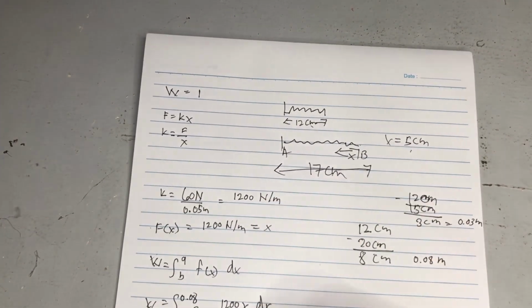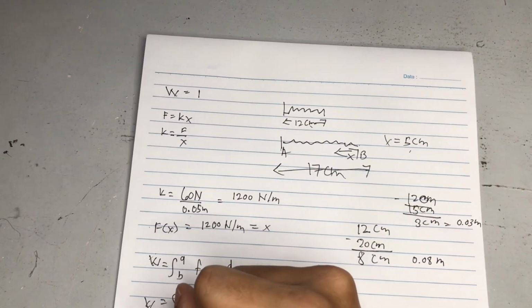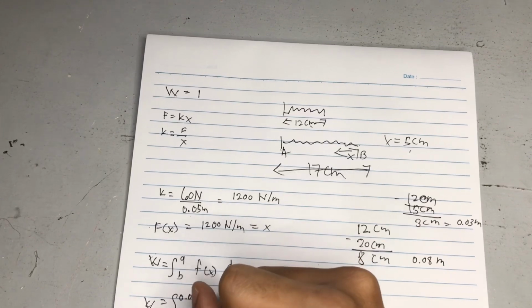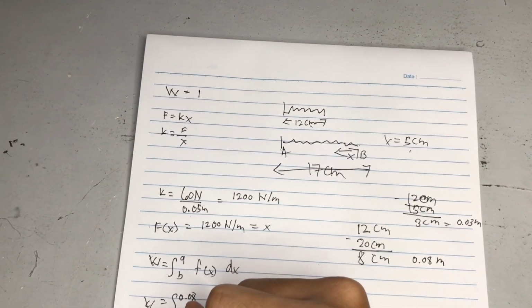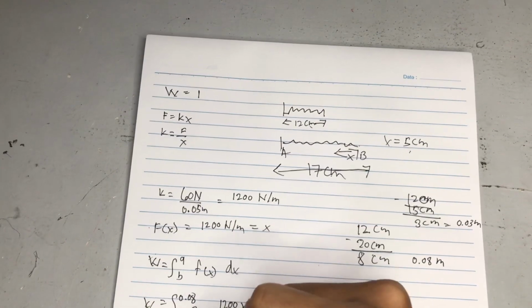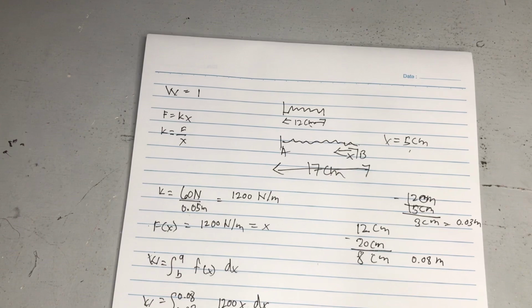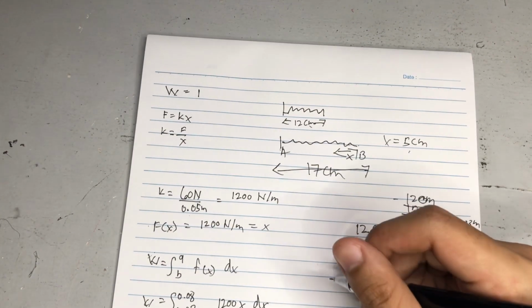Pag nakuha na natin ganyan, magiging siyang x squared, guys. Tapos right lang to. Pag nakuha nyo ng ganyan, isa-substitute lang itong dalawa dito sa x.